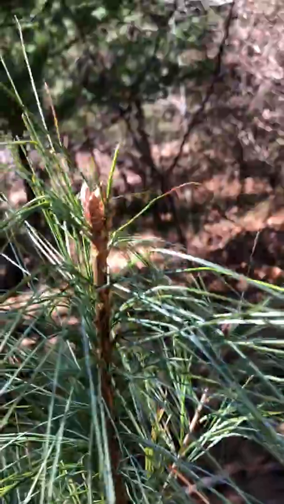So we talked a little bit ago about the terminal bud and the lateral buds and branch orders, and now I'm going to talk about what happens when the terminal bud dies. If you look at this tree, my little specimen I was talking about a little while ago, this is the terminal bud I was showing you just a moment ago.